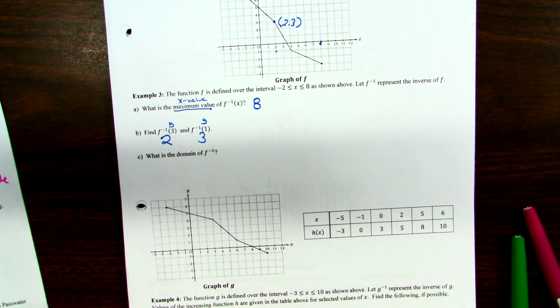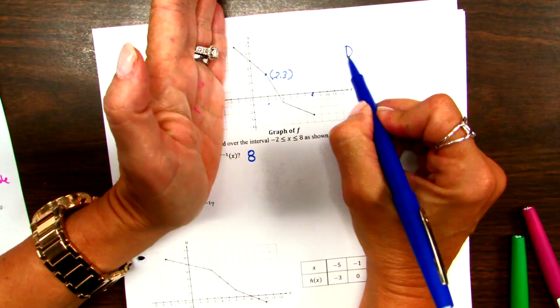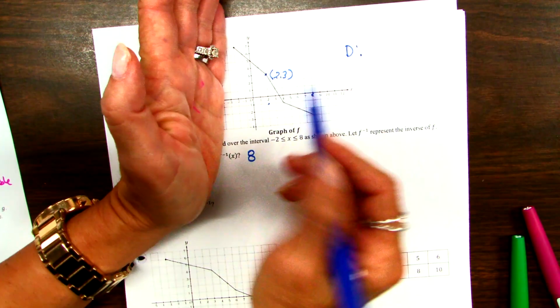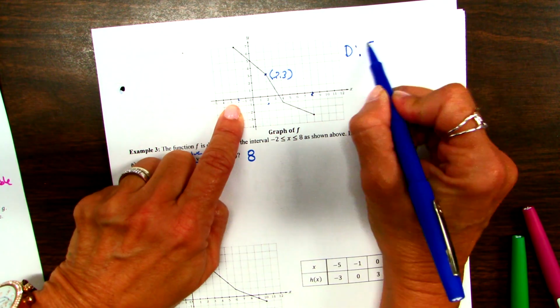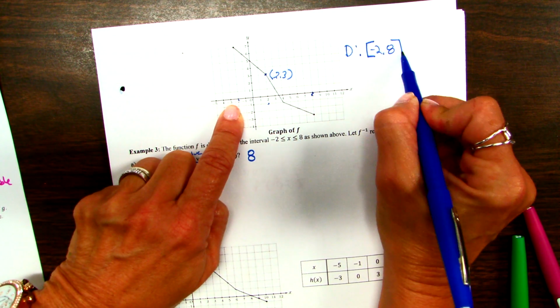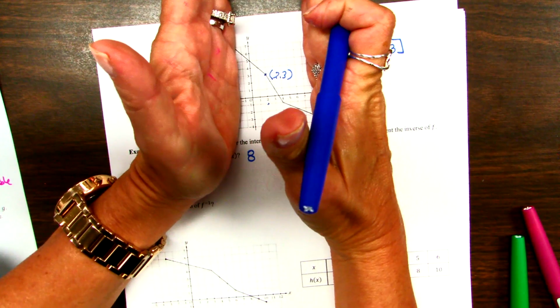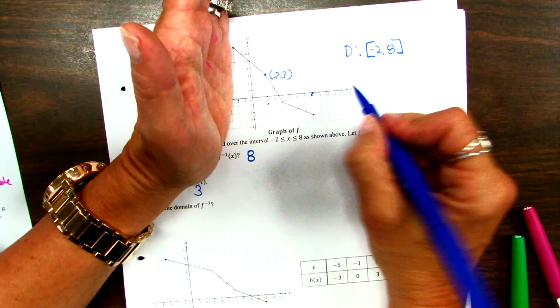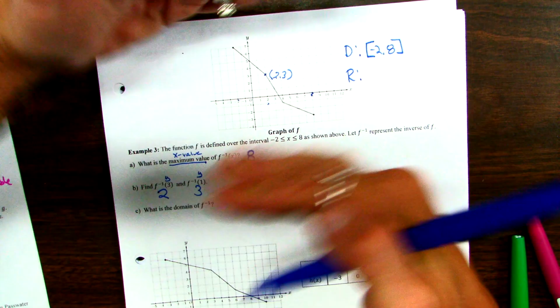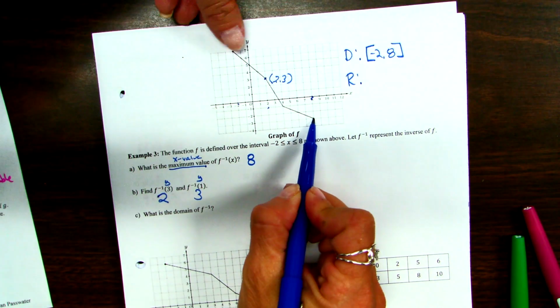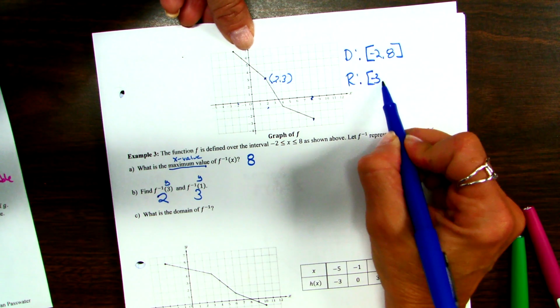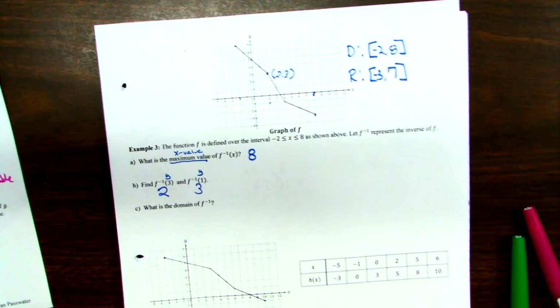Okay, domain. If I ask for the domain of this graph, okay, I'm just going to do it because we always need practice with this. The domain of f is from -2 to 8, right? Those are the x values used on this graph from left to right, -2 to 8. The y values would be least to greatest from -3 to 7, right? That's the domain and range of this graph.